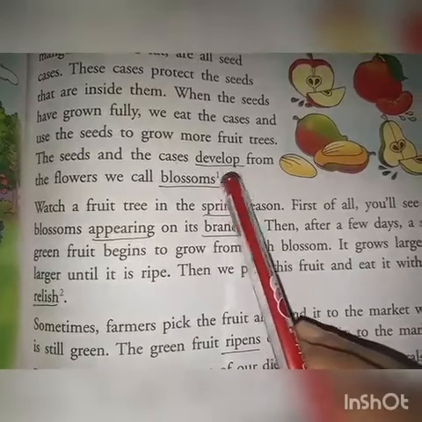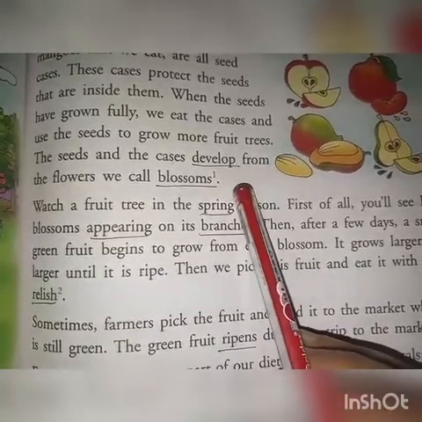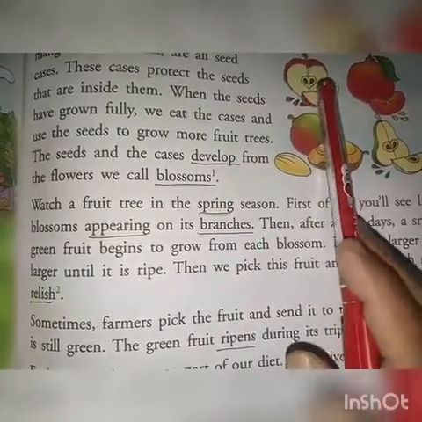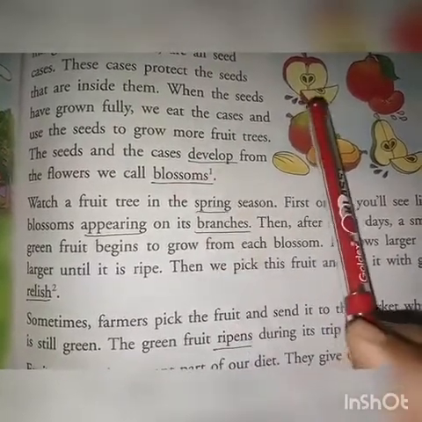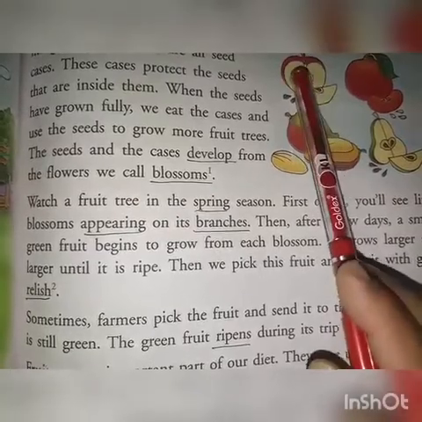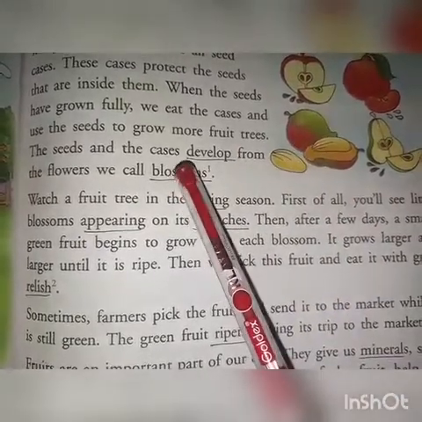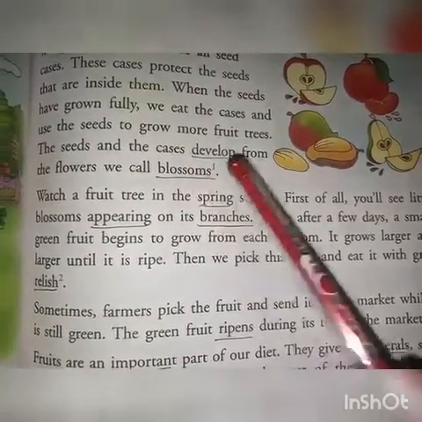So the seeds and the cases develop from the flowers that are called the blossoms. Now what is the meaning of the blossoms? Blossoms means the flowers from which these seeds and the seed cases develop. जो seeds बनते हैं और जो उसके ऊपर जो seed cover या seed case develop होता है, उन flowers को हम blossoms बोलते हैं. We say them as the blossoms.